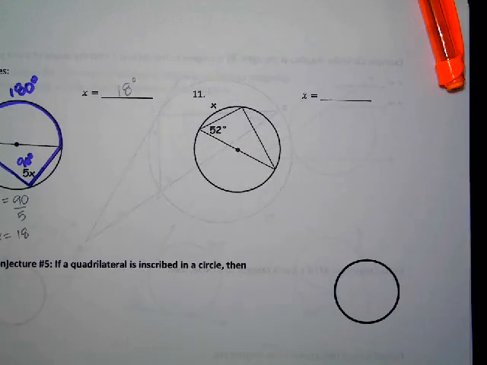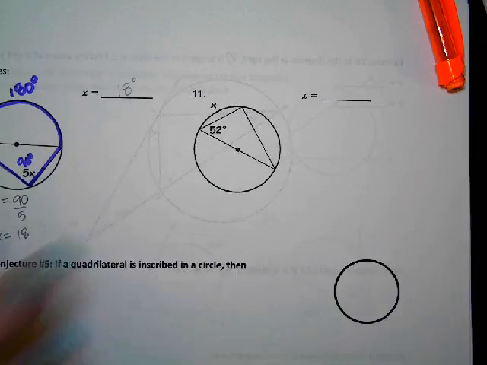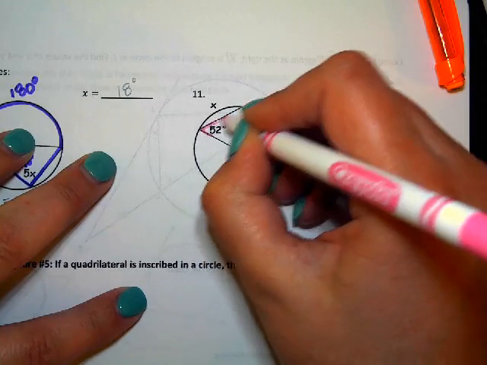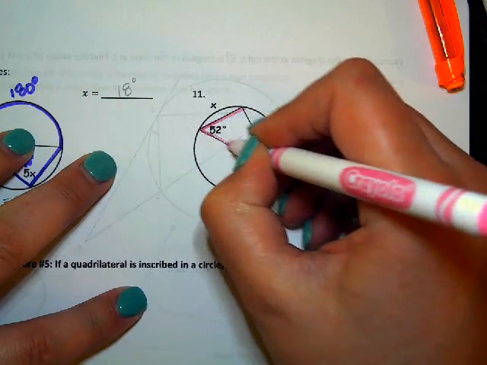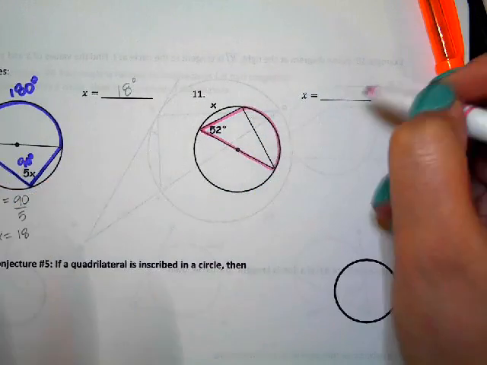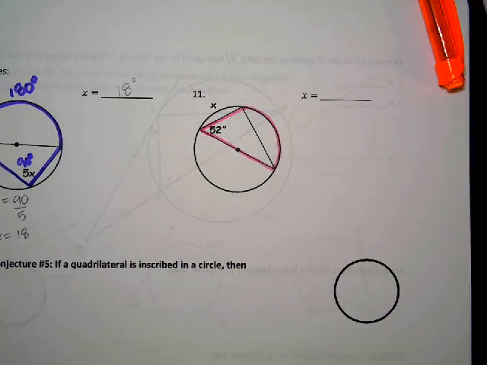So I'm going to start here and say, all right, the 52 goes to this arc, and that means what? Okay, x plus the pink arc is going to equal 180. And what's the pink arc? 104.